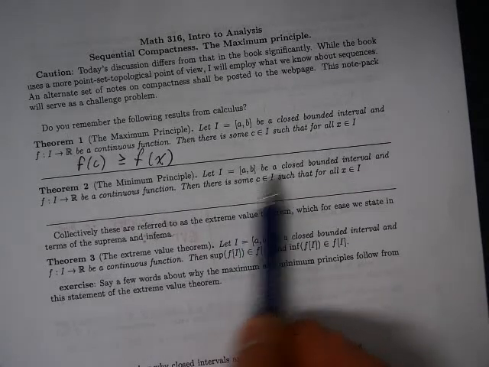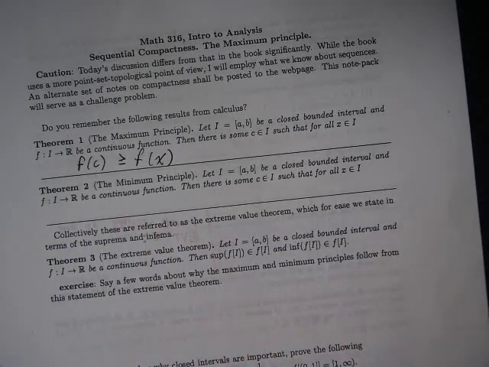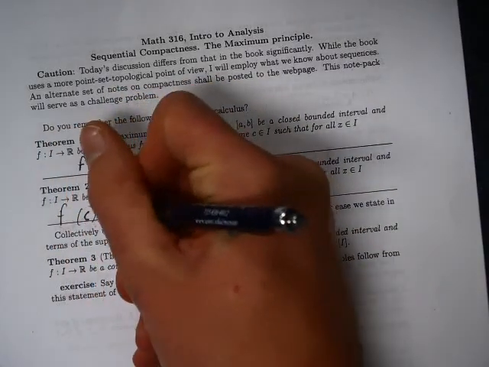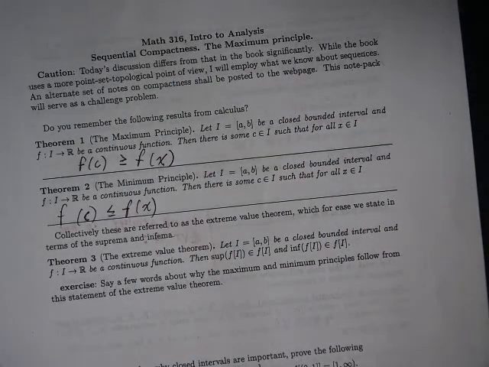So if that's what the maximum principle says, what do you think the minimum principle should say? The opposite, with the inequality reversed. Let I be a closed bounded interval and f be a continuous function on I, then there exists some c in I, such that for all x in I, f of c is less than or equal to f of x. Collectively, those two are referred to as the extreme value theorem. Extreme values should either be minimums or maximums, depending on how you want to optimize.